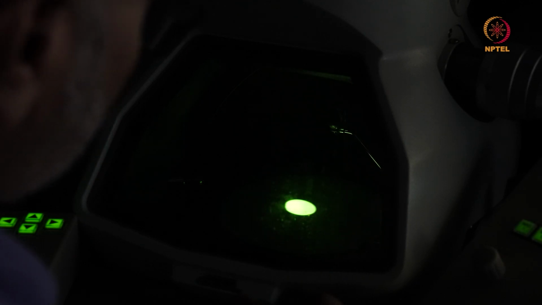If I converge it closely, maybe the shadow is slightly visible. I'll try to make the shadow as concentric with the edge of the aperture like this. This is a kind of a hint that it is more or less aligned. And I'll also correct the condenser stigmatism.